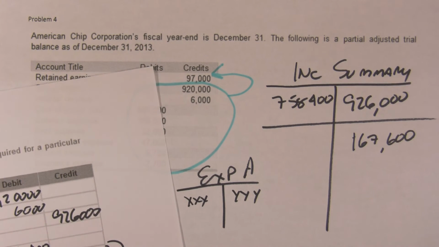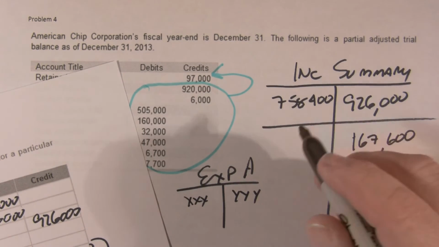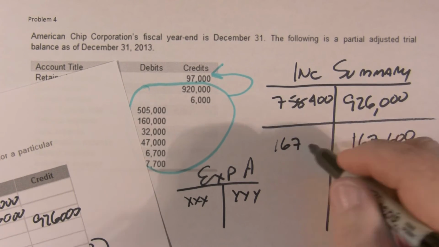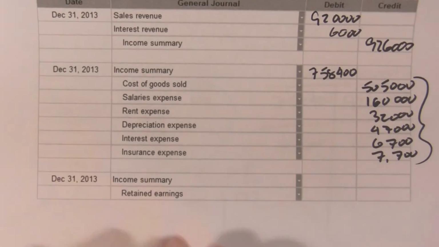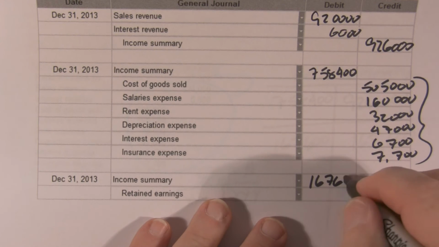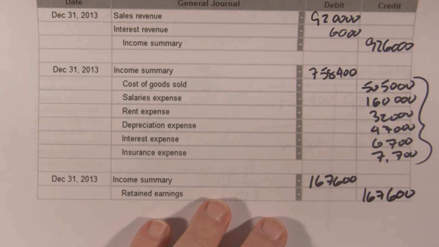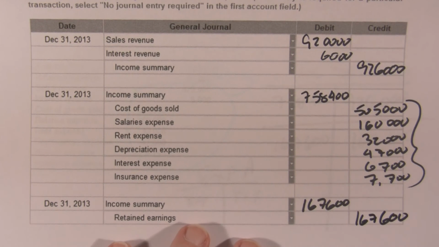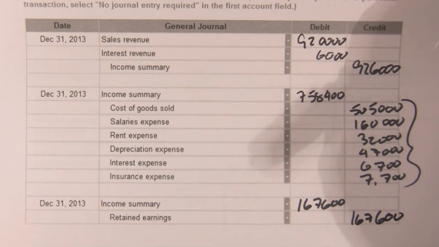So we're going to have one final journal entry where we close income summary by debiting income summary $167,600, and crediting retained earnings $167,600. That's the closing process.